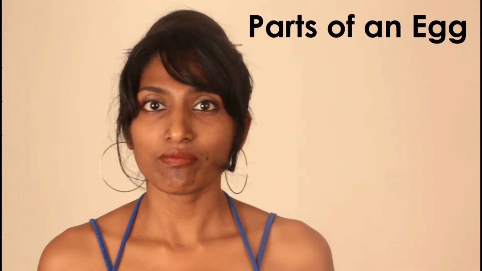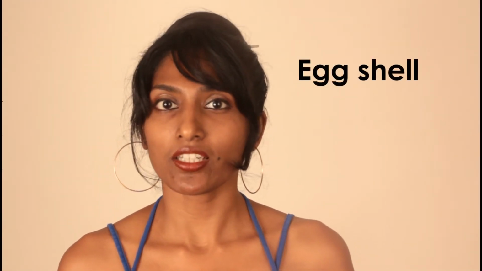Parts of an egg. The egg consists of many parts covered by an eggshell, which acts as a protective casing. The shell is very thin but hard. The other part of the egg is the air cell. The larger end of the egg contains a membrane with air. Fresh eggs have a very small air cell, and as it ages the cell becomes larger. This is a very big indication of the freshness of the egg.